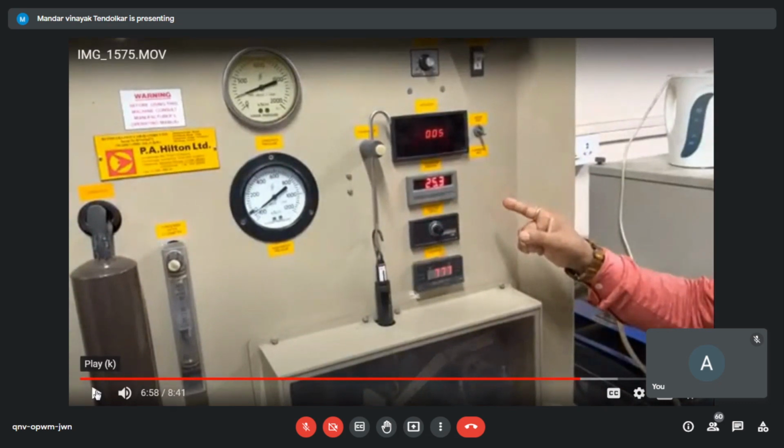And here you see 25.3. This is after the expansion. That means throttle inlet, whatever 27, throttle outlet 25. It has to be lesser than, correct? Yes. So inlet condition 27 degree, outlet condition 25 degree. So that is a cooling. So as we can see, very, very small amount of cooling.